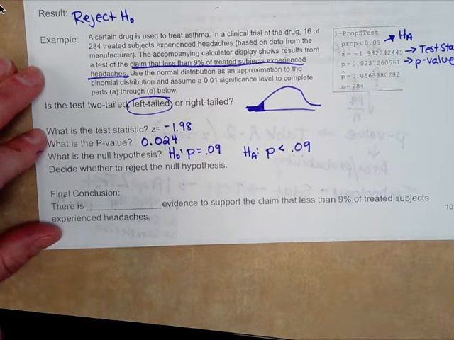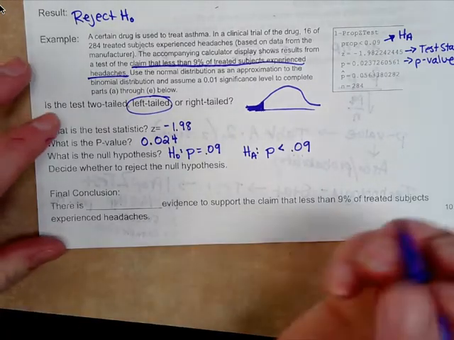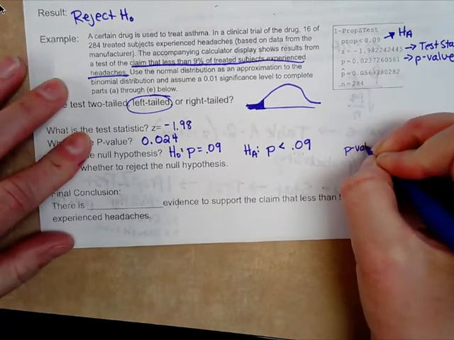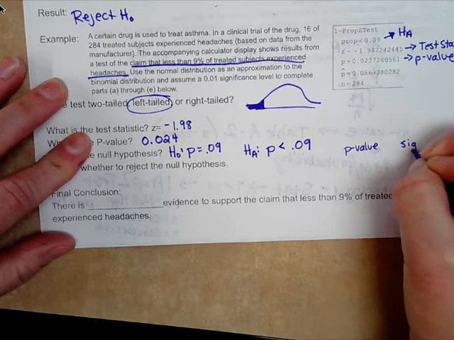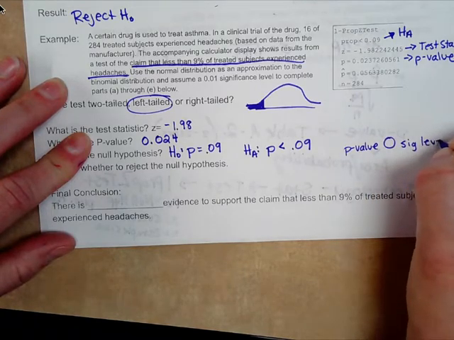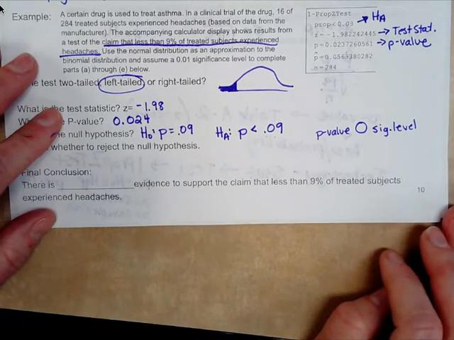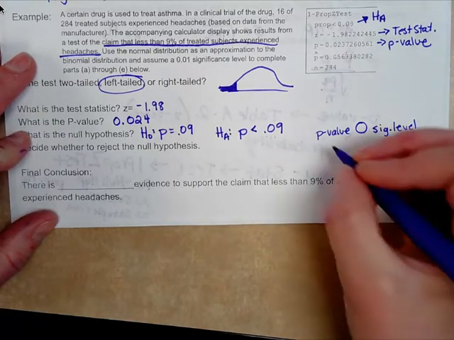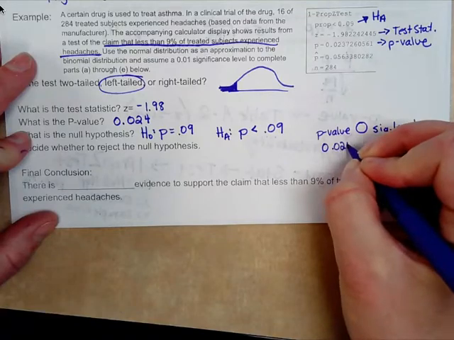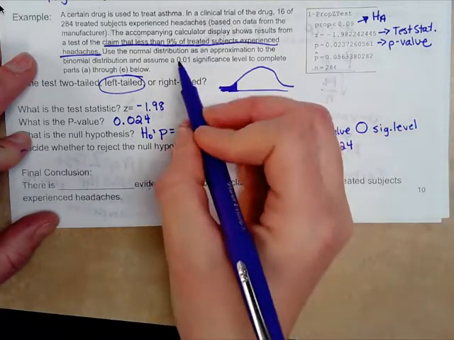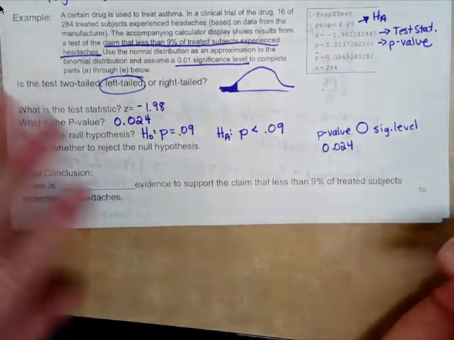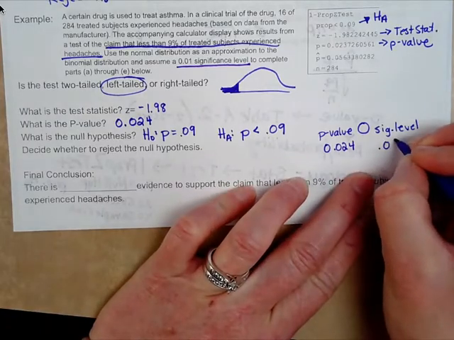To decide whether to reject or fail to reject, we compare our p-value to our significance level. It tells us our significance level right here, 0.01.